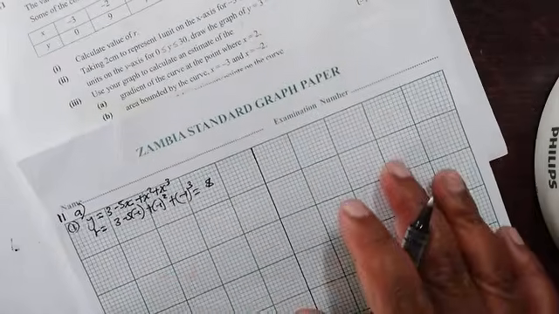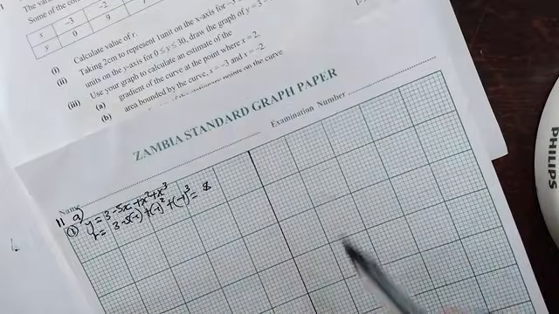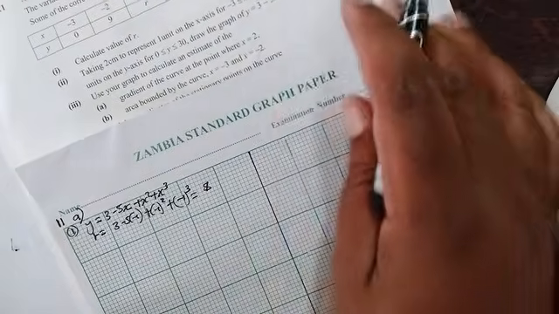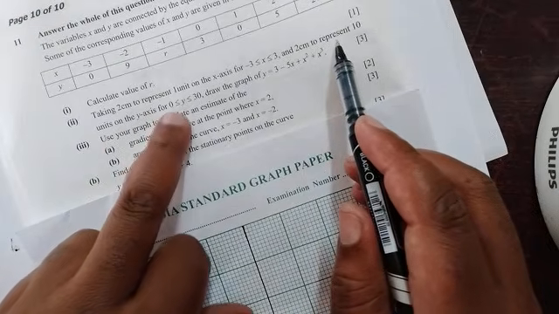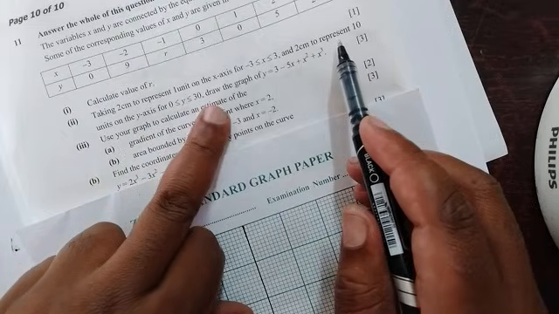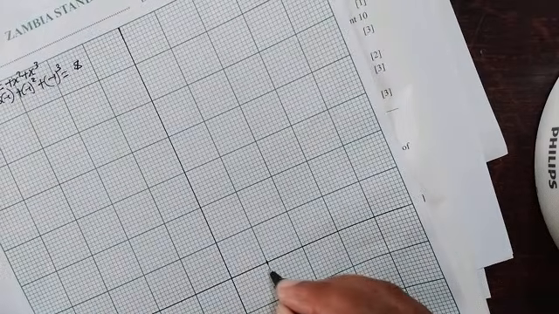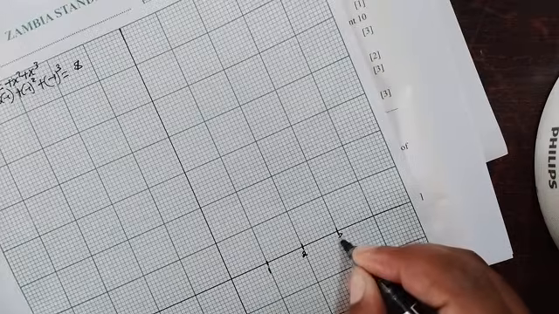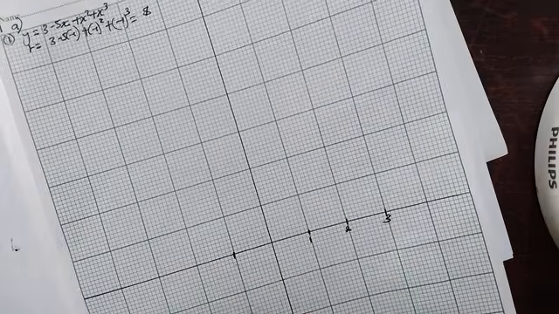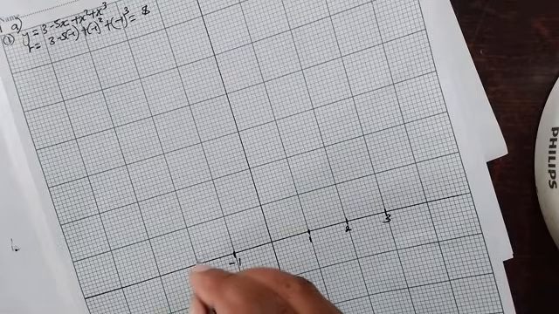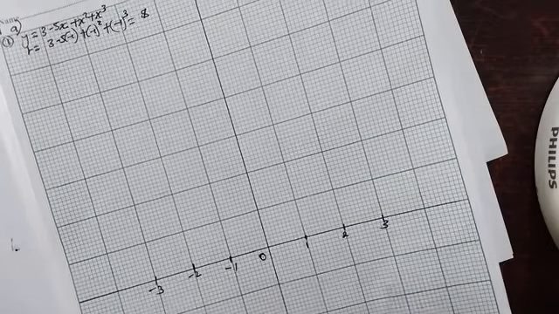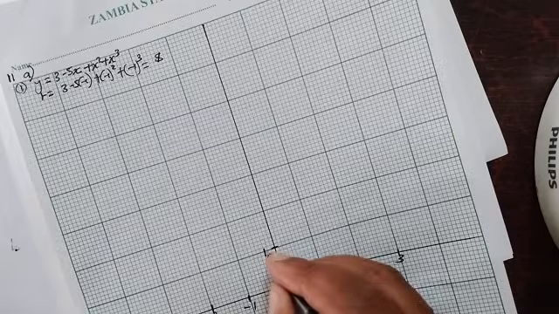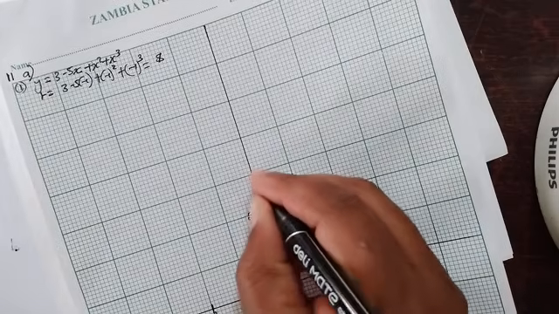Taking 2 centimeters to represent 1 unit on the x-axis from negative 3 to positive 3, and 2 centimeters to represent 10 units on the y-axis from 0 to positive 130. Draw this graph. So here it is 2 to 1, so I've got 1, 2, 3, negative 1, negative 2, negative 3. We can have our 0 here. So we have 10, 20, 30. That's what we've been taught.